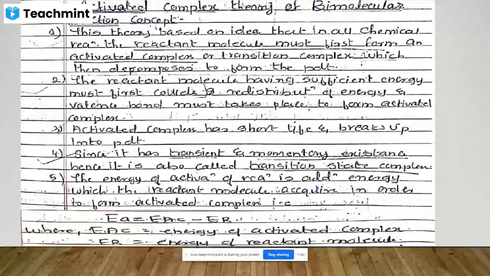So here is the difference between the energy of the activated complex and the energy of the reacting molecules. That difference is Ea, the energy of activation. Next is the next step of this reaction, the activated complex.